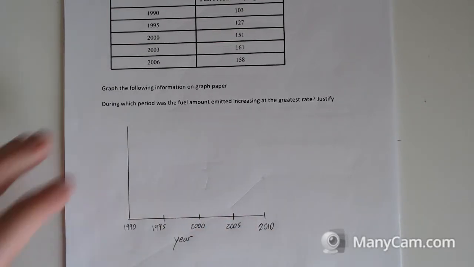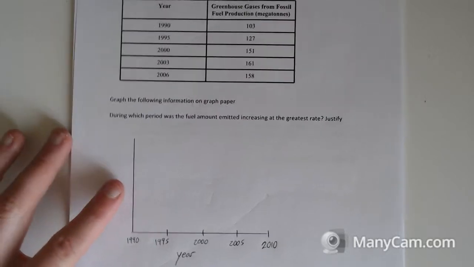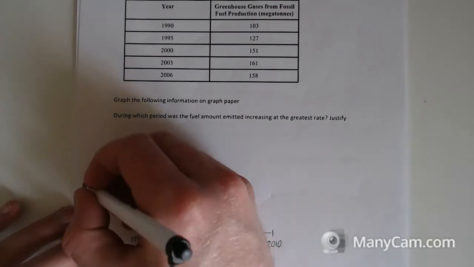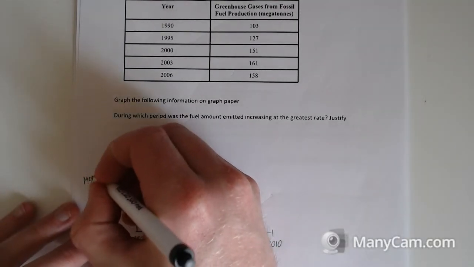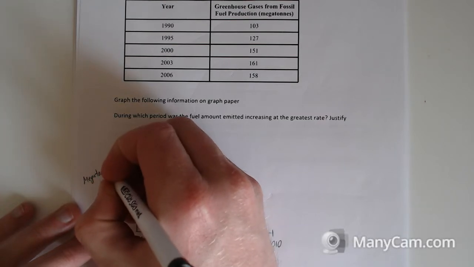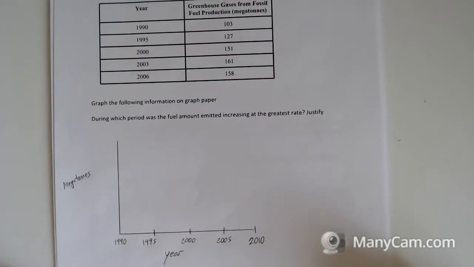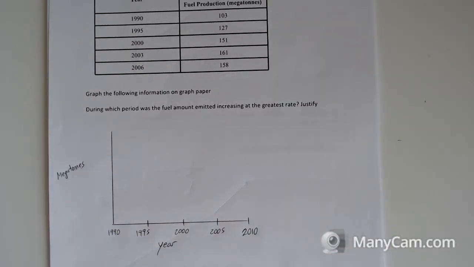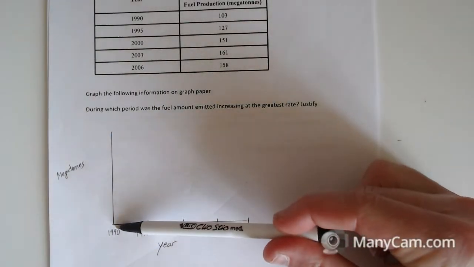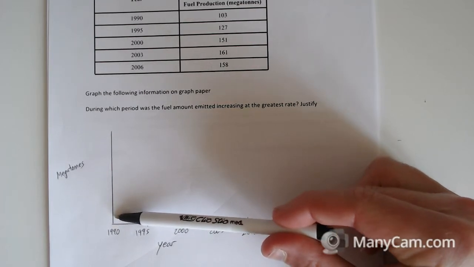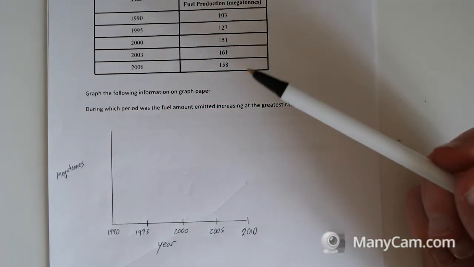I guess I'll put the whole number there. And then how much fossil fuel in megatons? So this is megatons. And our numbers are way up in the hundreds. Now we need to make one big question for ourselves. Should we start at 0? Or should we do the squiggly line and start at 100?